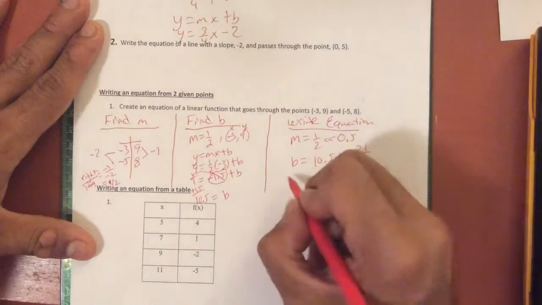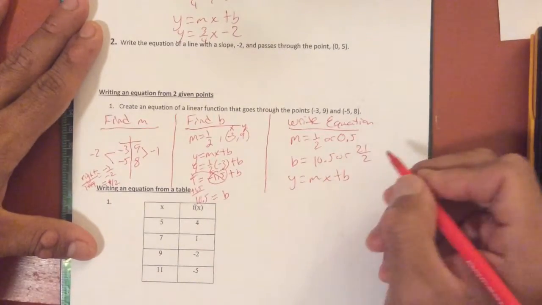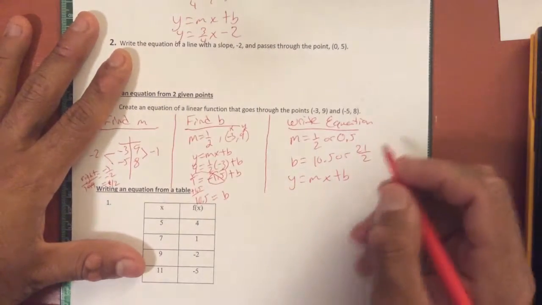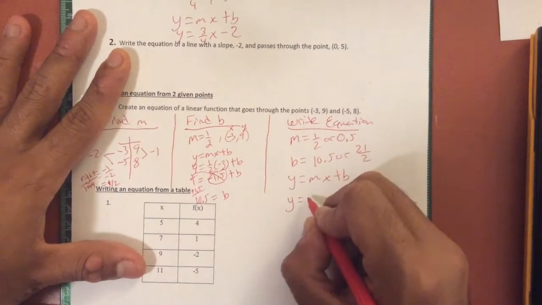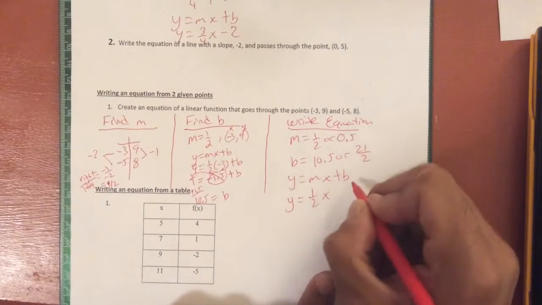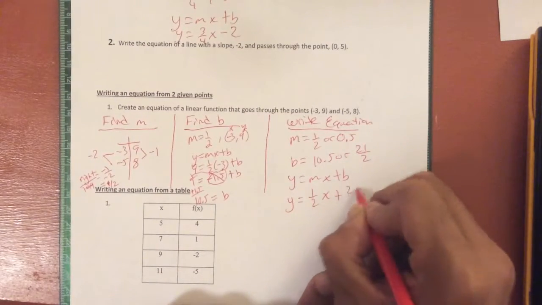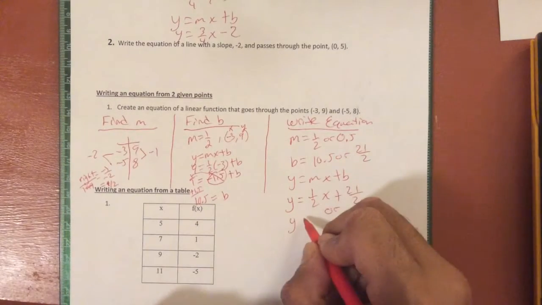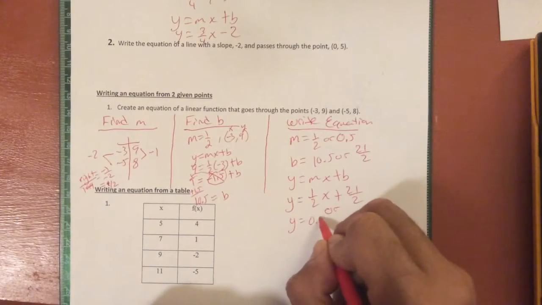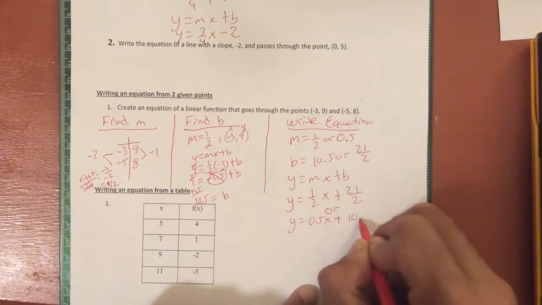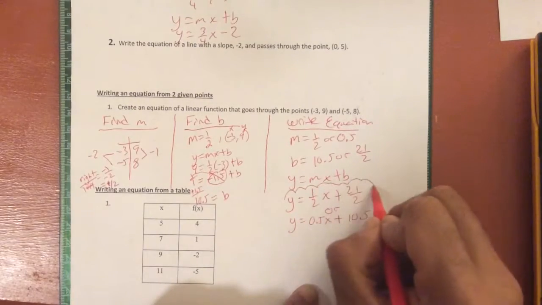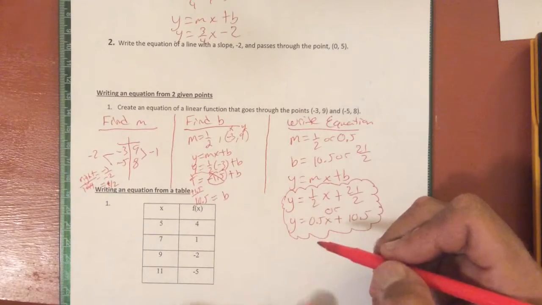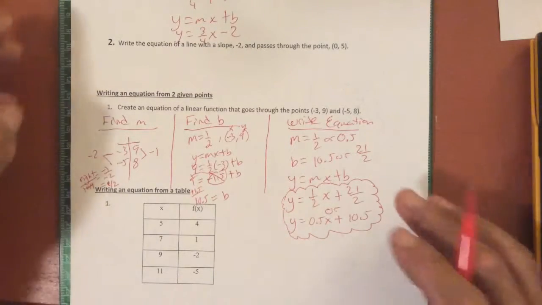Okay, you can write your equation using y equals mx plus b. Now you have the option of writing this equation using decimals or using a fraction. I'm going to use the fractions. So my equation will be y equals the slope, which is 1/2 x, plus the y-intercept, which is 21 over 2. If you decide to write it as a decimal, it looks like this. Y equals 0.5x plus 10.5. Okay? So these two are valid answers. And of course, if you don't like using the y, you can use f of x. Okay? F of x in the place of y also works.